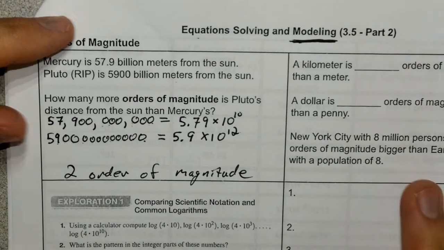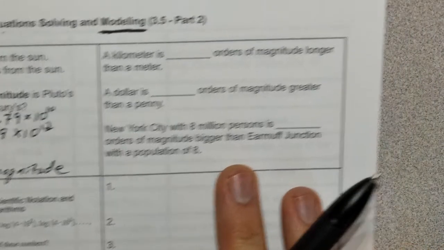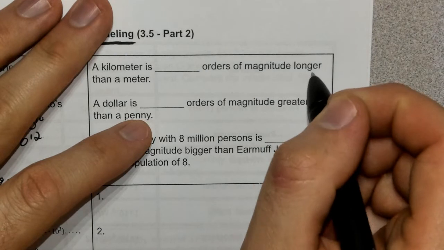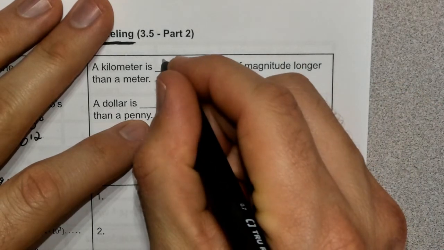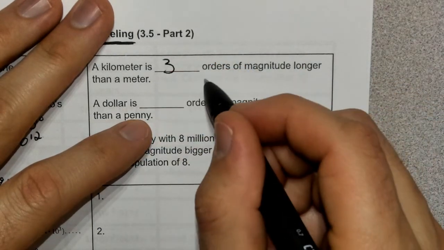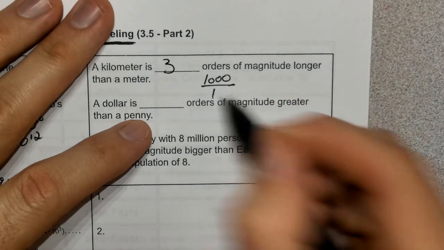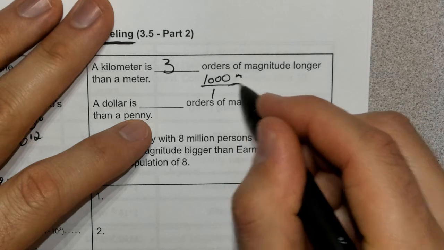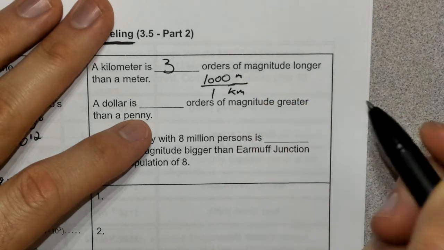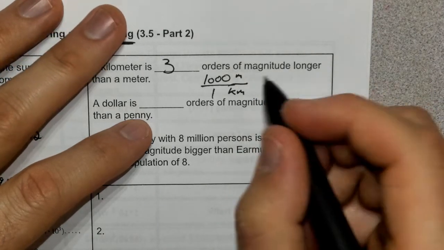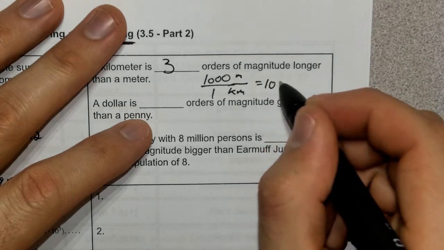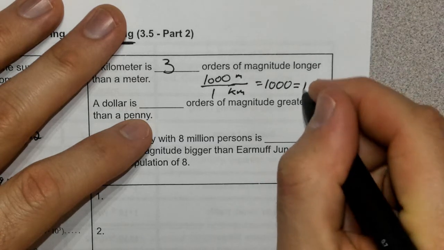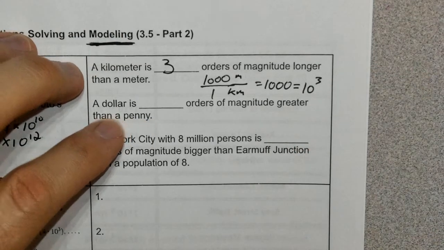Okay? So just as some other examples here, a kilometer is 3 orders of magnitude longer than a meter, right? Because there's 1,000 meters in every 1 kilometer, right? 1,000 meters in every 1 kilometer. Okay, and if you look at this number through the lens of powers of 10, that's 10 to the 3rd power.